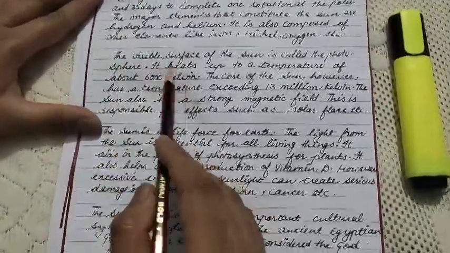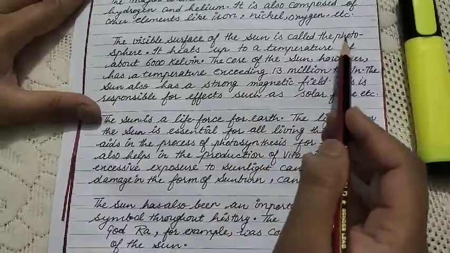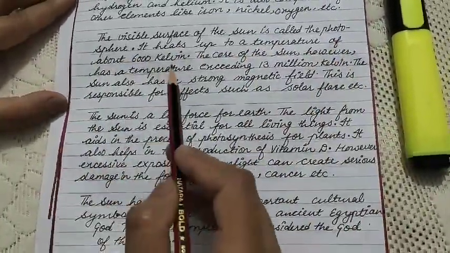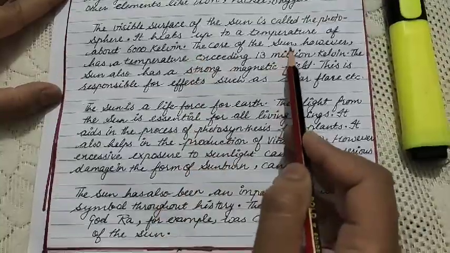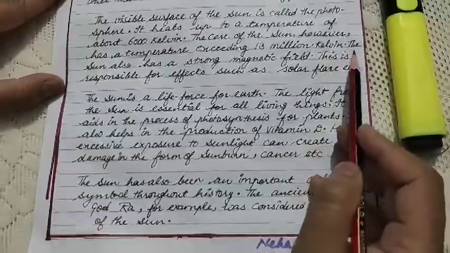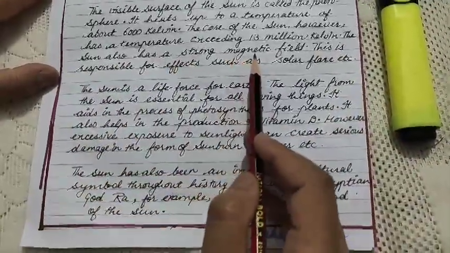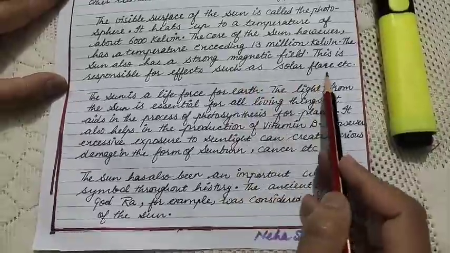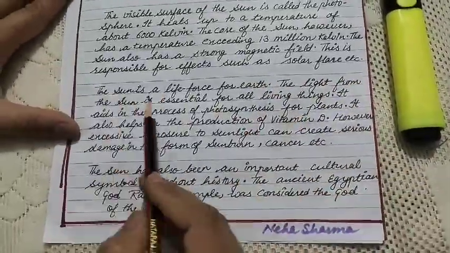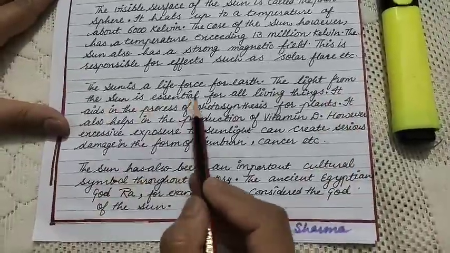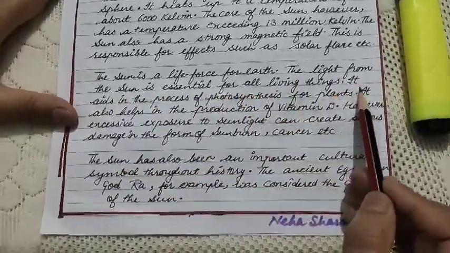Second paragraph. The visible surface of the sun is called photosphere. It heats up to a temperature of about 6000 Kelvin. The core of the sun, however, has a temperature exceeding 13 million Kelvin. The sun also has a strong magnetic field. This is responsible for effects such as solar flare, etc. The sun is a life force for Earth. The light from the sun is essential for all living things.